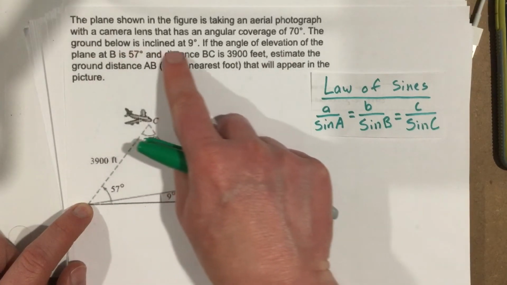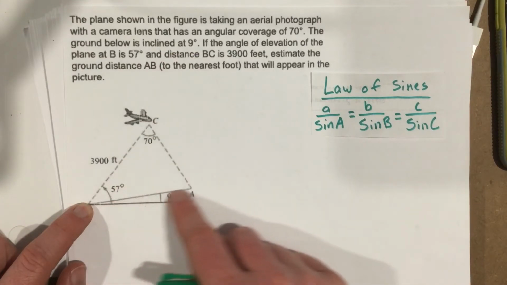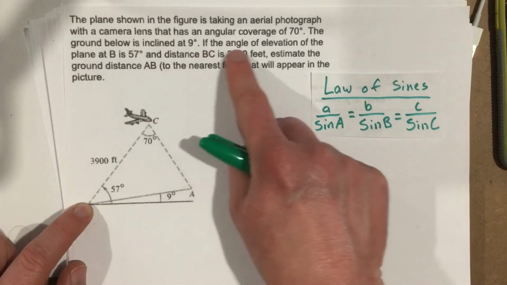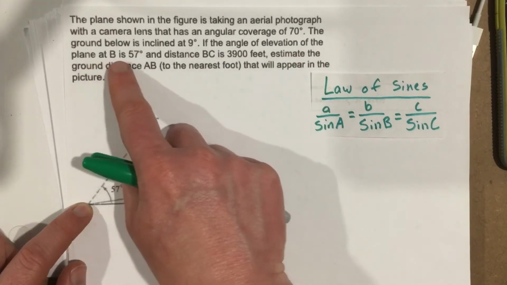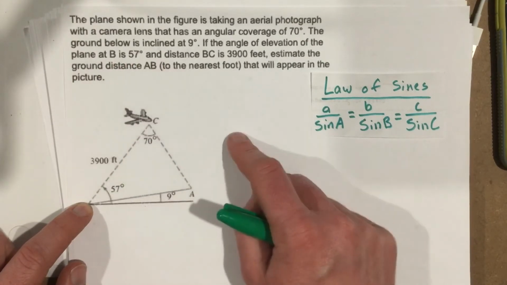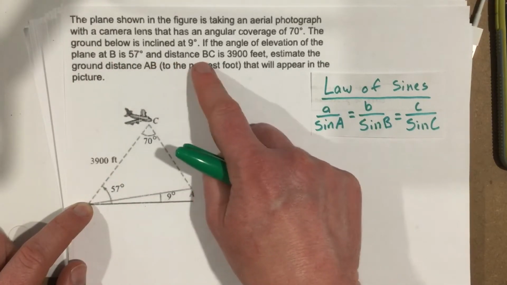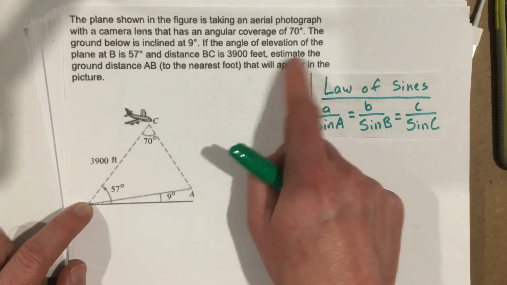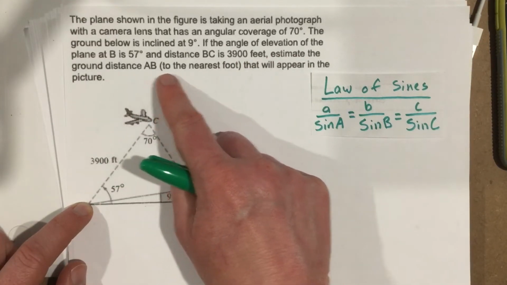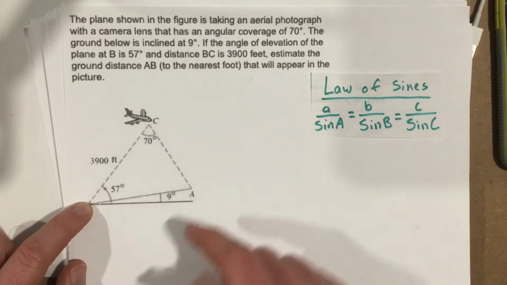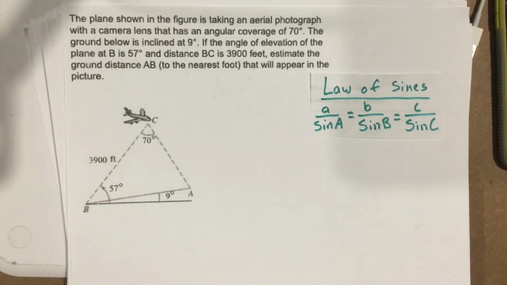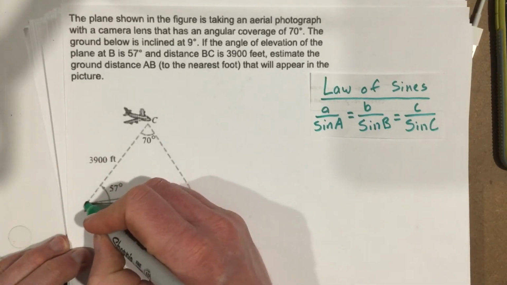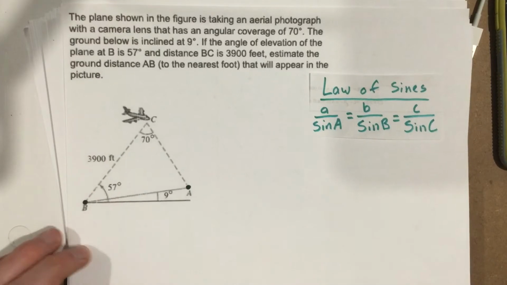The ground below is inclined at 9 degrees. So there's a slope of 9 degrees. If the angle of elevation of the plane at B is 57 degrees and the distance BC is 3,900 feet, estimate the ground distance AB to the nearest foot that will appear in the picture. So they want us to find the distance from here to here.